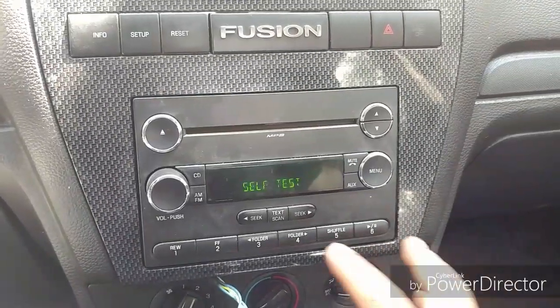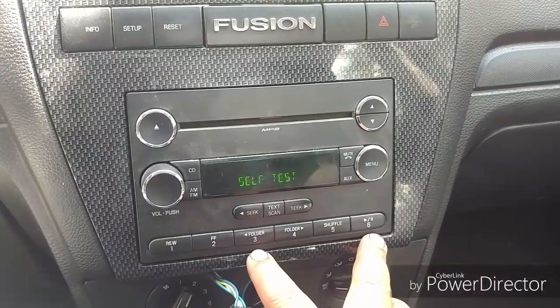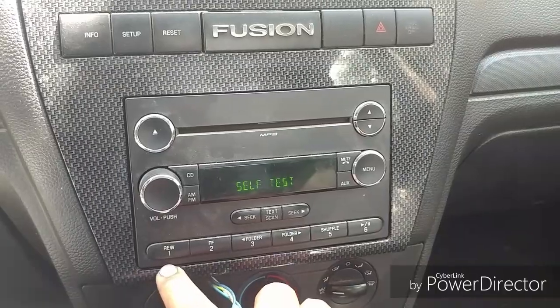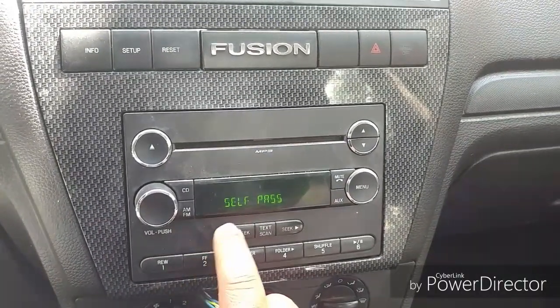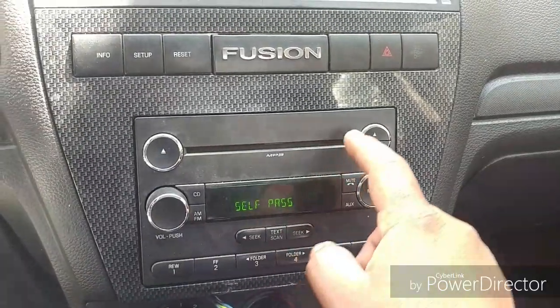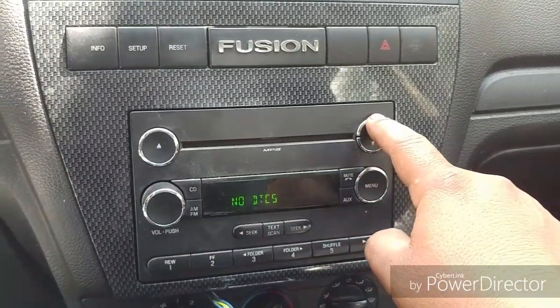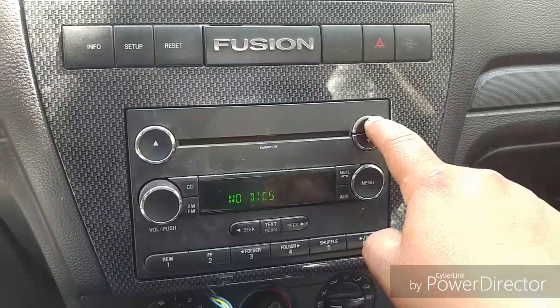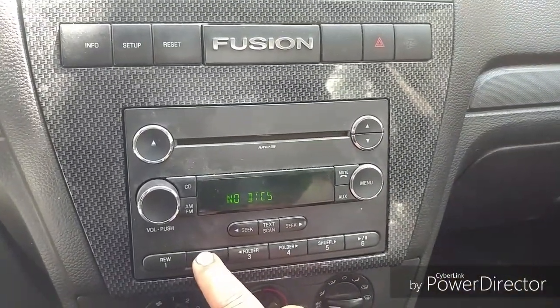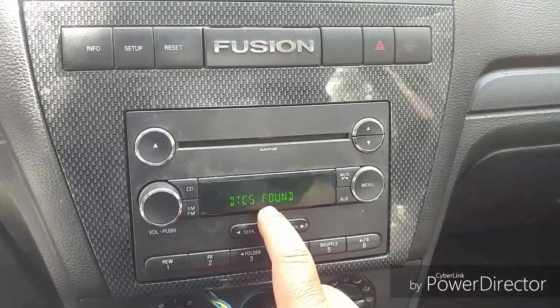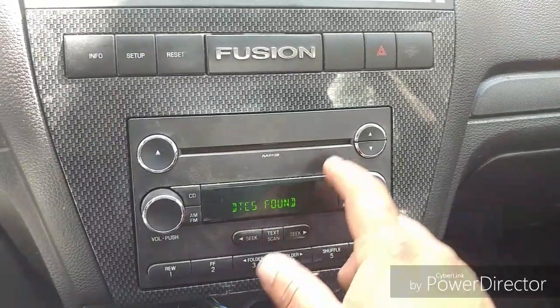And you do the 3 and 6, and then before the test finishes, you press 1. Right now, see, self-test pass. And if there were faults, you would scroll through this and see no DTCs. But also, you could press 2, and then it'll go through the DTCs also.